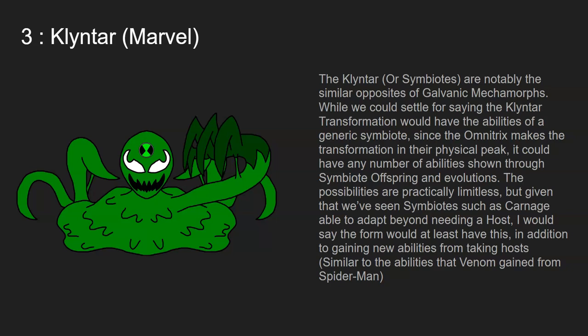in addition to gaining new abilities from taking hosts, similar to the abilities that Venom gained from being Spider-Man's host, like getting his own radar sense, being immune to Spidey's and all that stuff. So yeah, if he took on hosts, the form itself would evolve, so this is more like a snowball transformation.